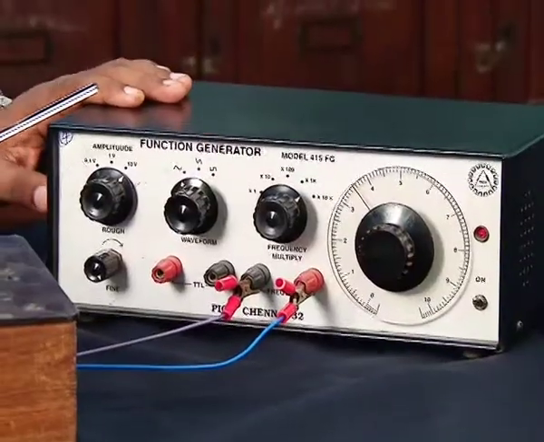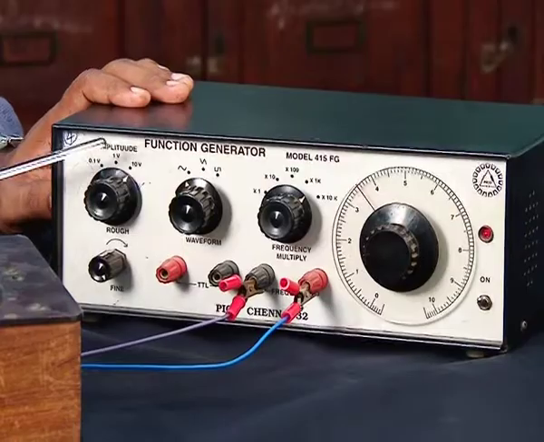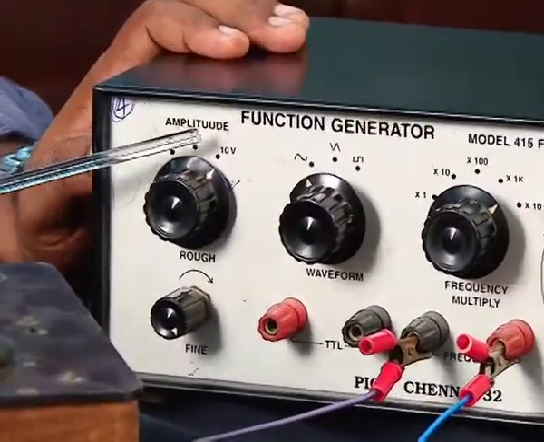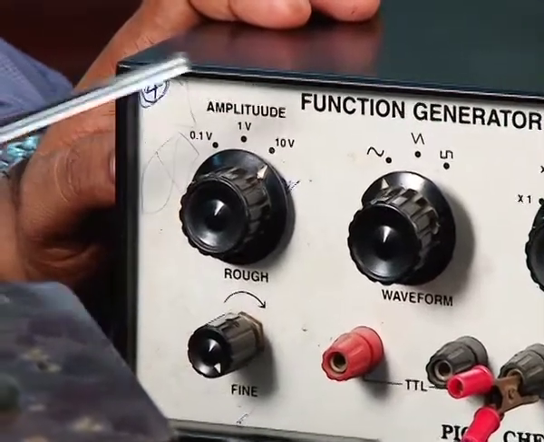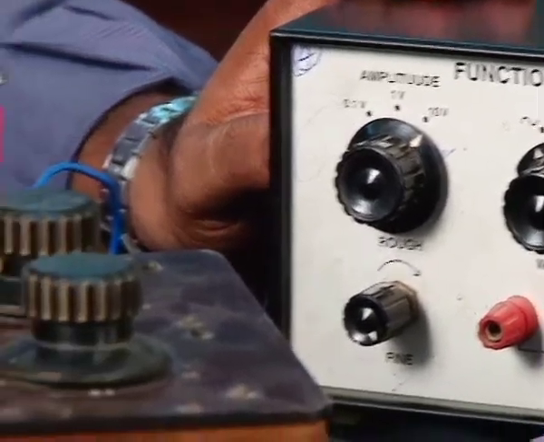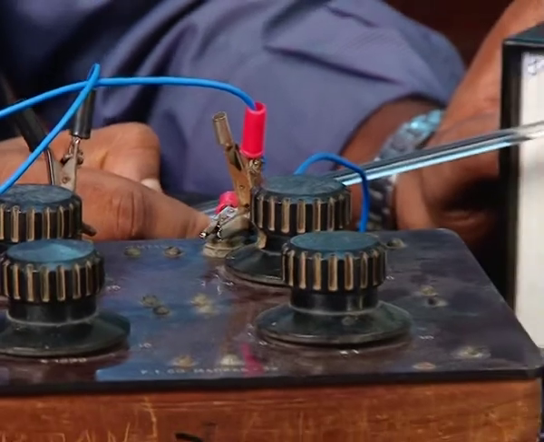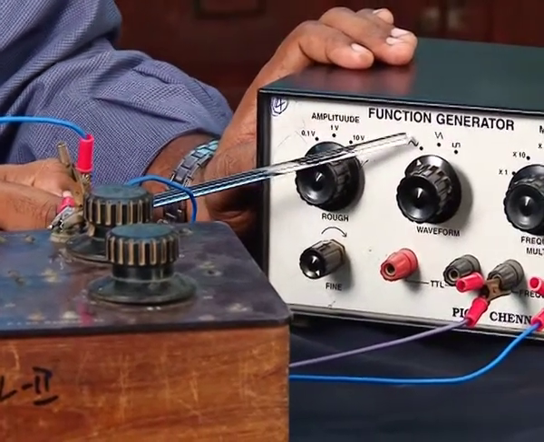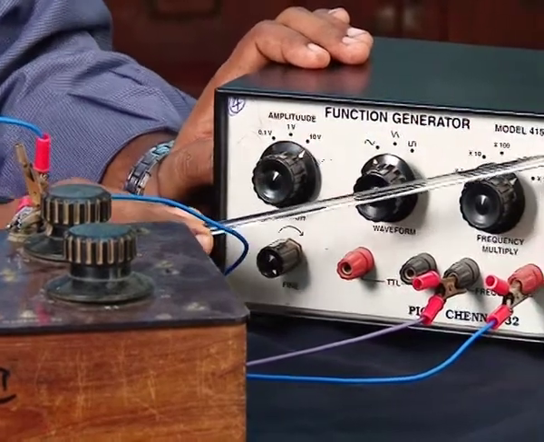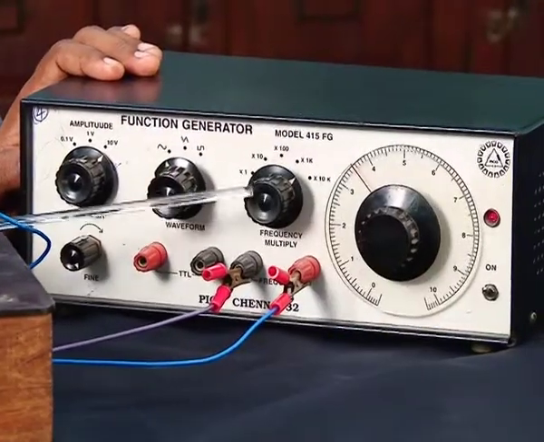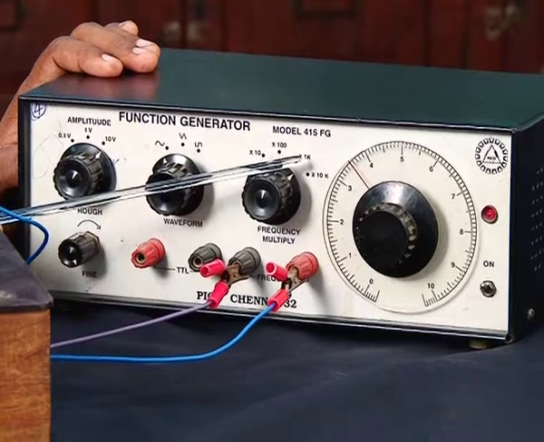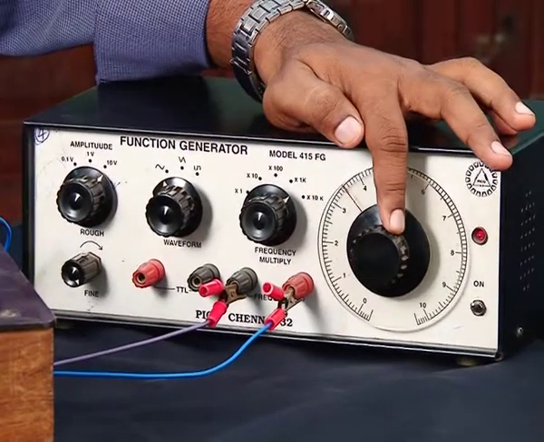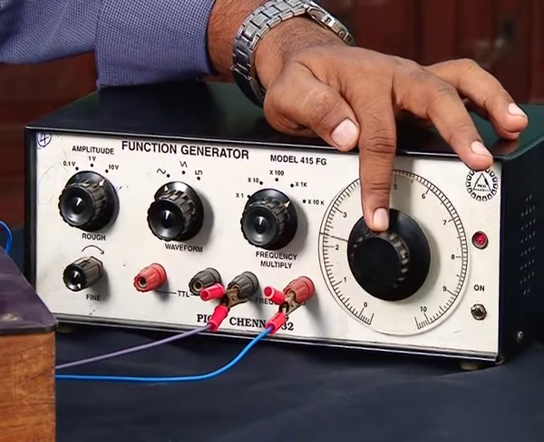Now, in this function generator, the output voltage is kept as 10 volt. Output from the function generator goes as input to this LCR parallel resonance circuit. Here I kept this as 10 volt, then sine wave is fixed here. Then this frequency selector is kept at 10K. So, when I rotate this, you can vary the frequency.